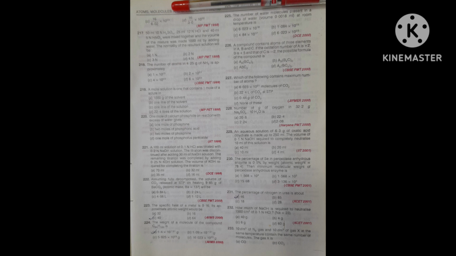Again one more time I am reading the question. An aqueous solution of 6.3 gram oxalic acid dihydrate, oxalic acid dihydrate means with 2H2O, is made up to 250 ml, means 6.3 gram oxalic acid you dissolve in 250 ml, correct?